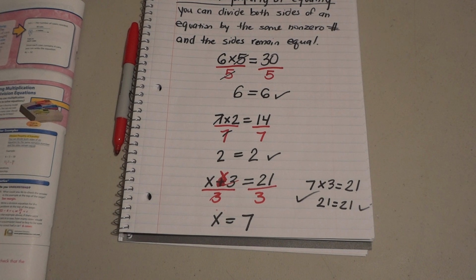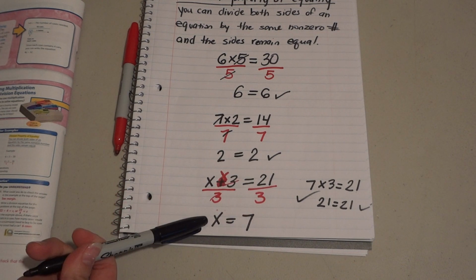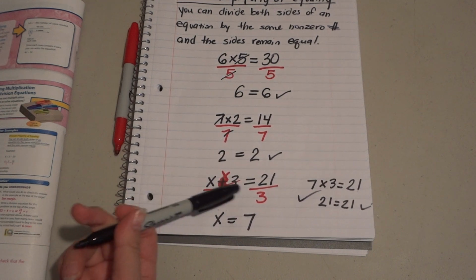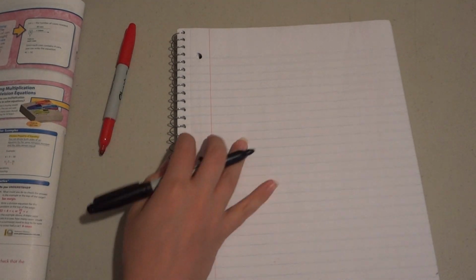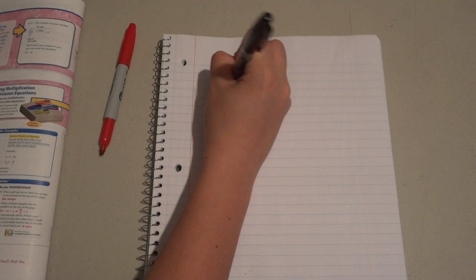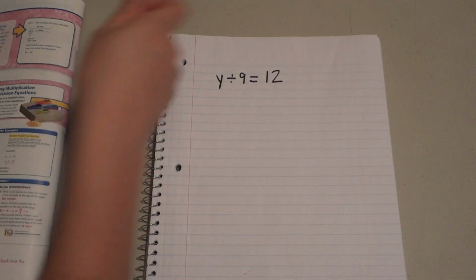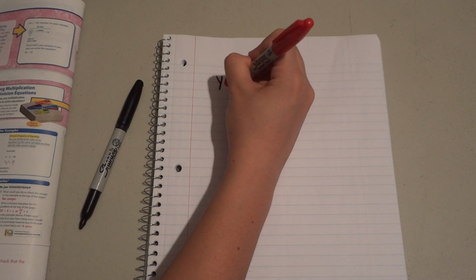Okay. Remember, do it to one side, gotta do the other side. If you want to isolate something out, gotta do the opposite. Okay, and really quick, boys and girls, I want to go over one more thing before I let you go. If I give you y divided by 9 equals 12, what's the first thing you have to do? Look at that symbol.